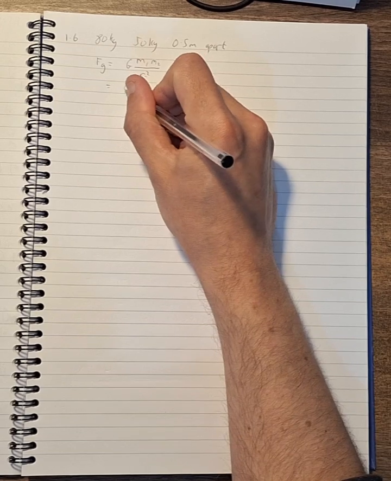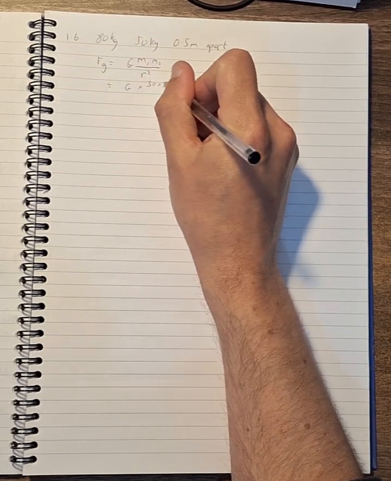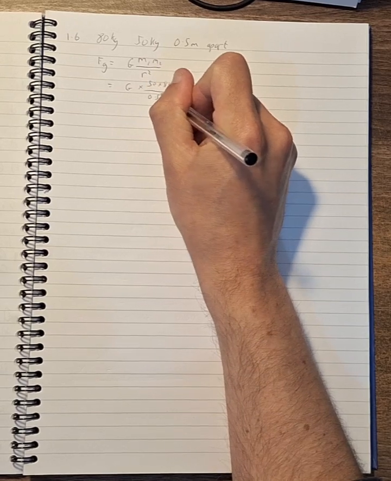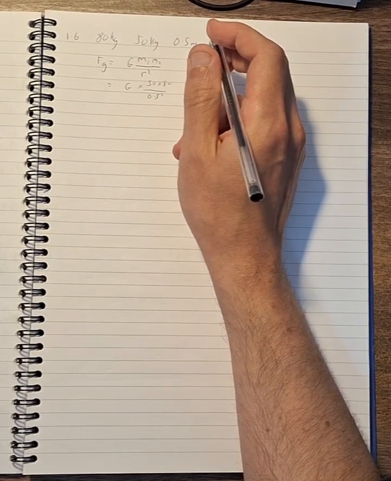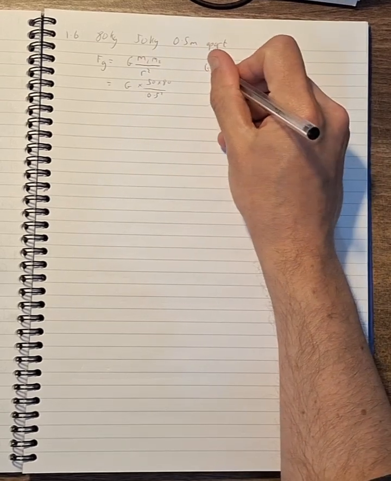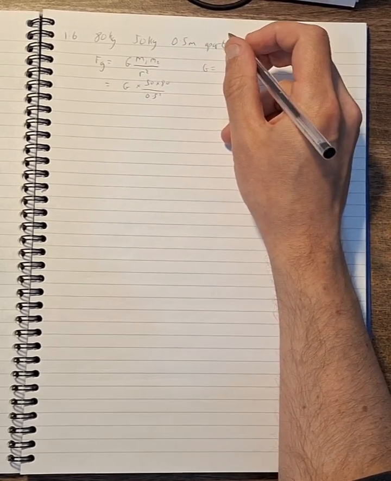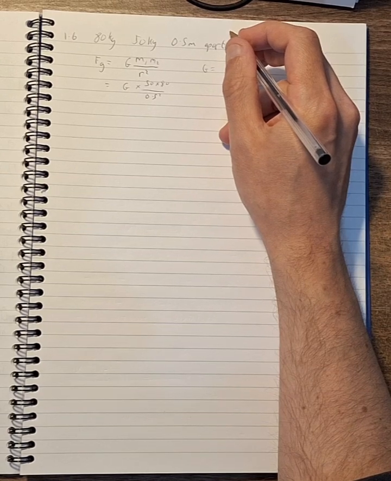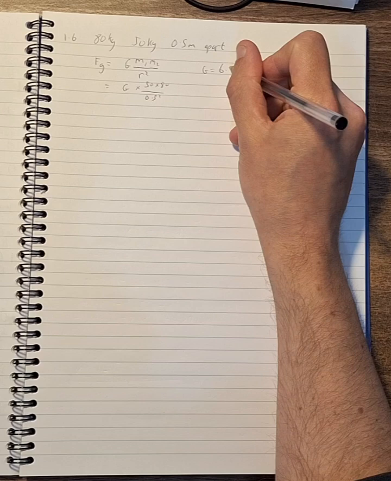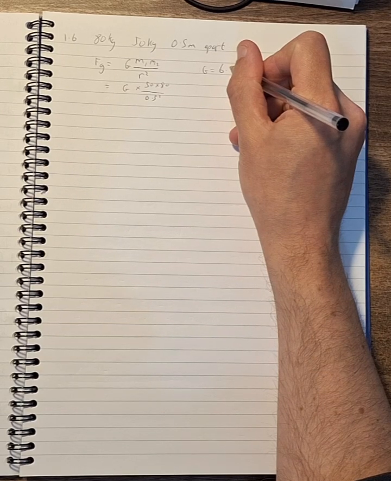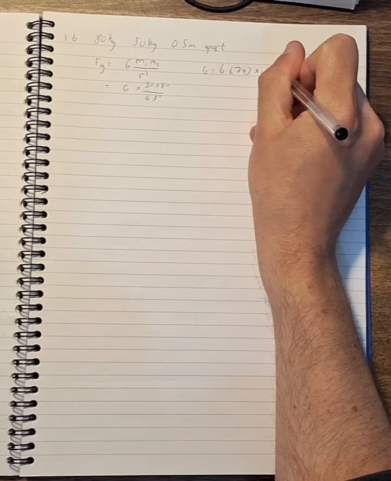So it's G times 50 times 80 over 0.5 squared. And the gravitational constant G is equal to 6.6743 by 10 to the minus 11.